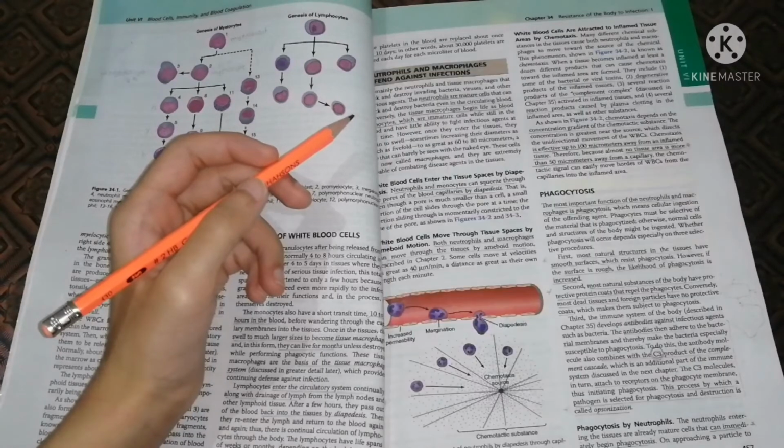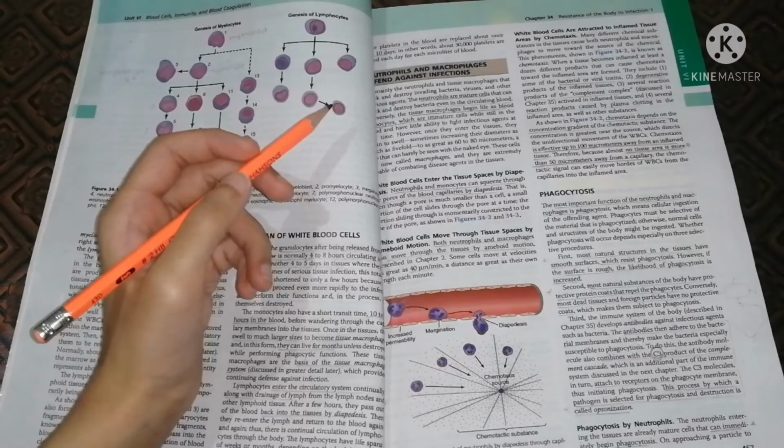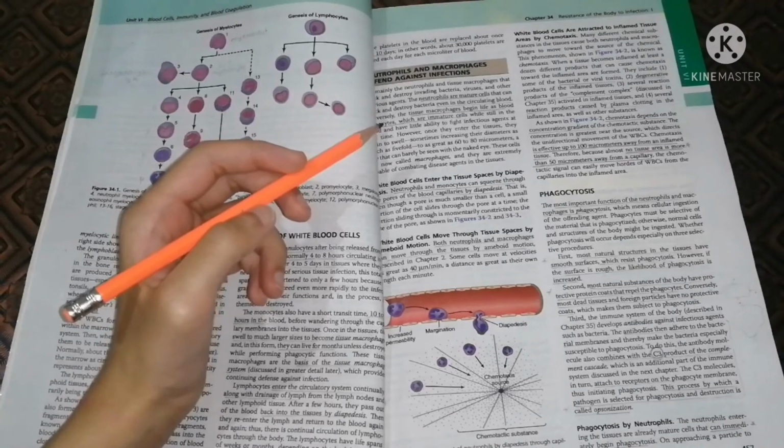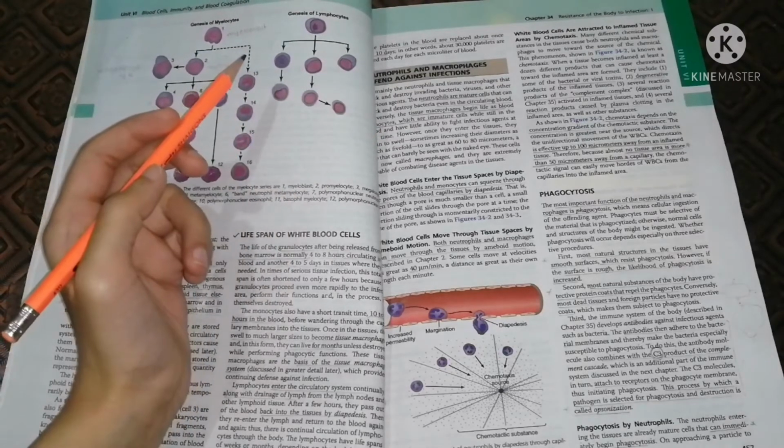The difference between them is that the neutrophils are considered mature cells because they can do phagocytosis even in the blood, while the macrophages are not mature cells because monocytes have little ability to phagocytose in the blood, but once they enter the tissues and become macrophages, they have greater ability to phagocytose invading particles.